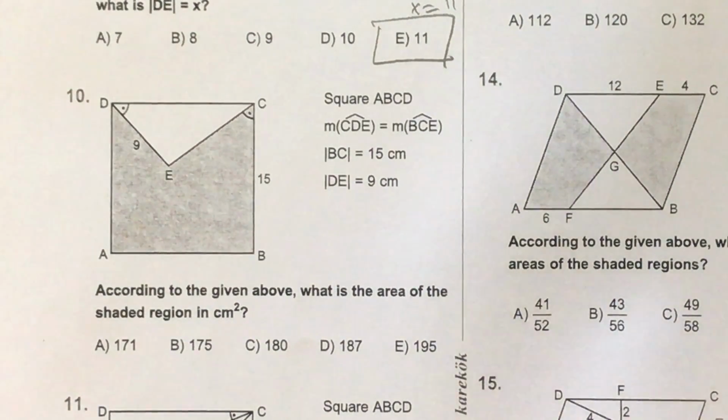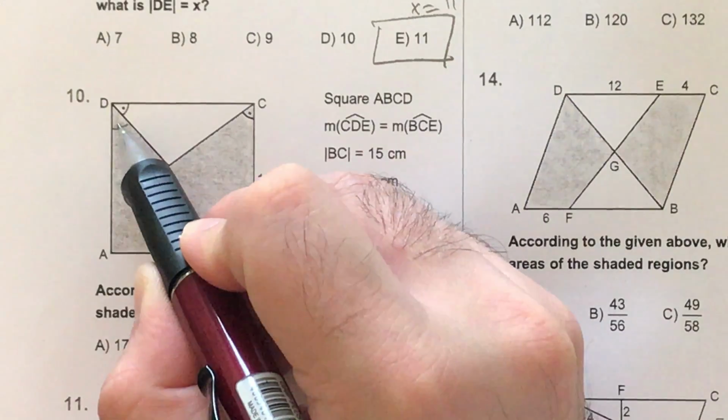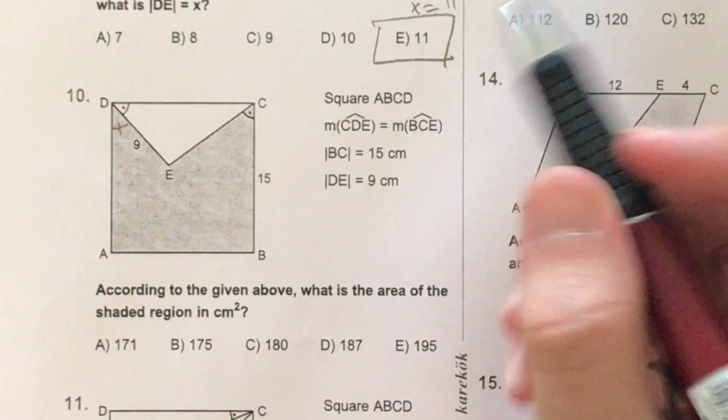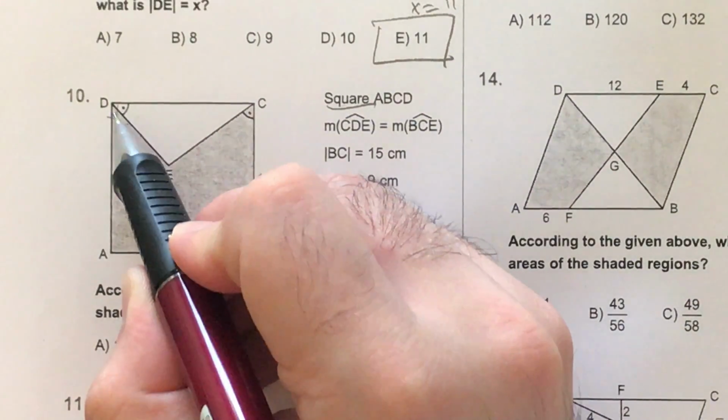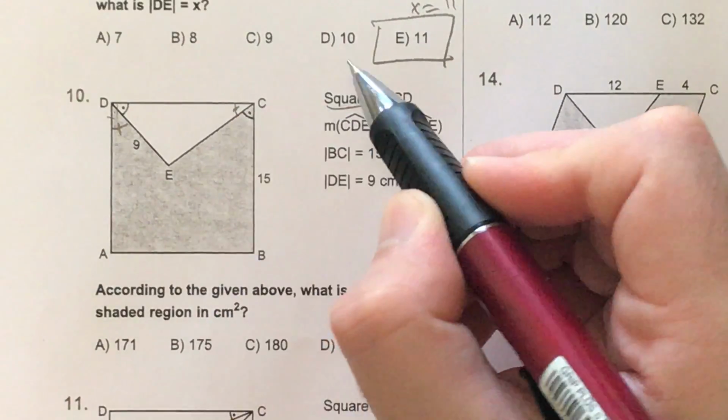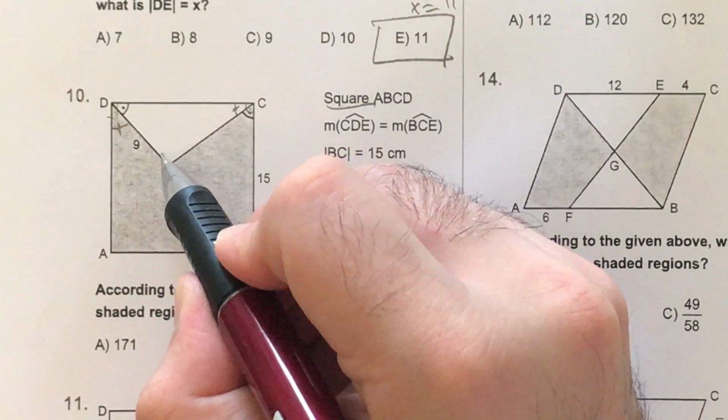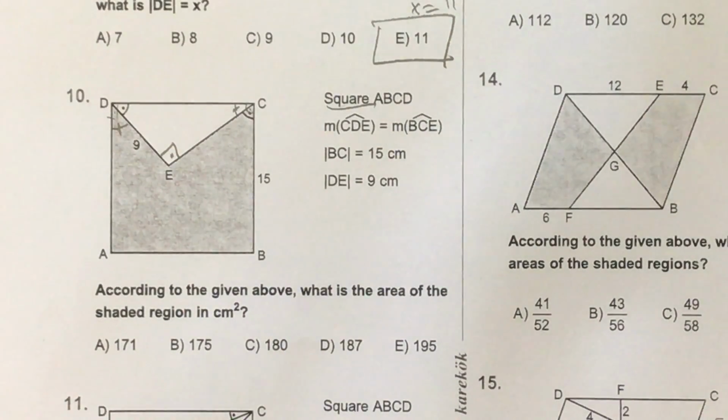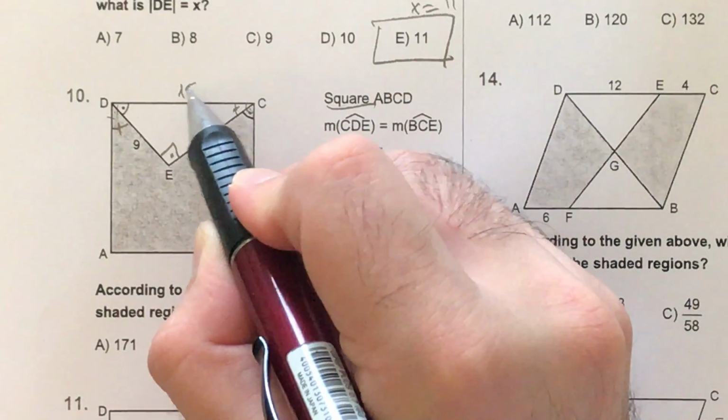Okay, here. If this angle is this one and it's a square, therefore it is 90 degrees, so it must be this one as well. Angle E is 90 degrees, and this is 5, this is 9.